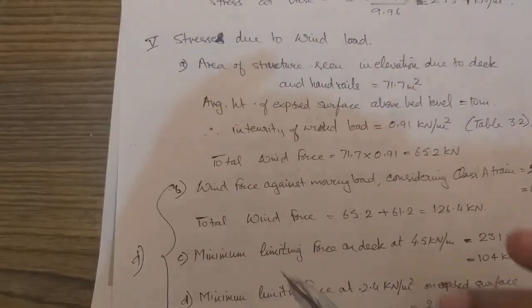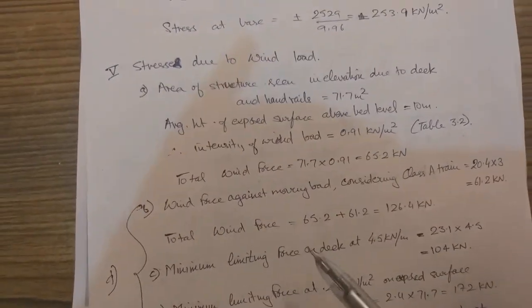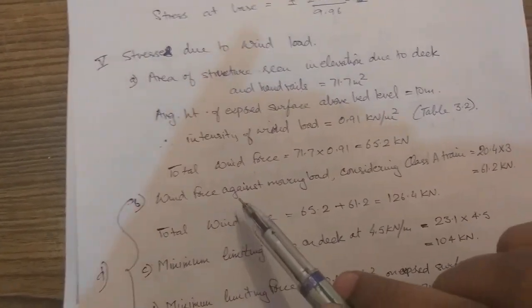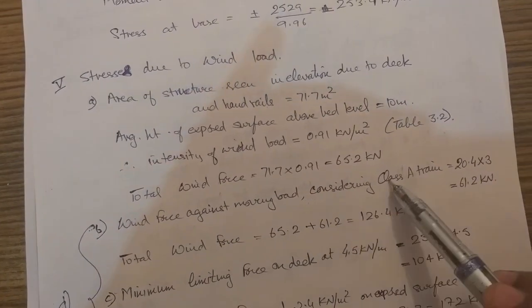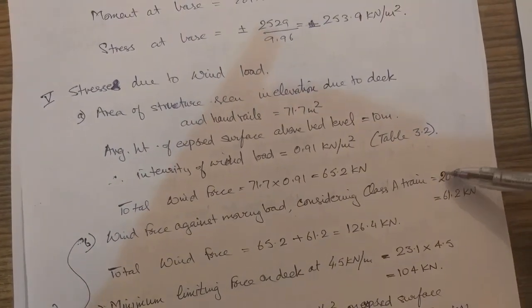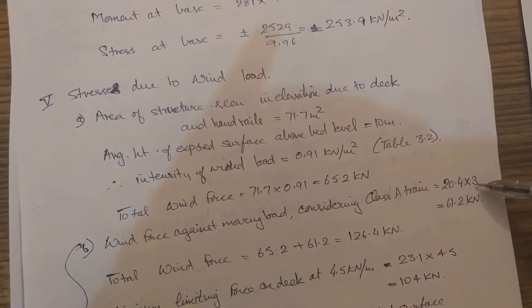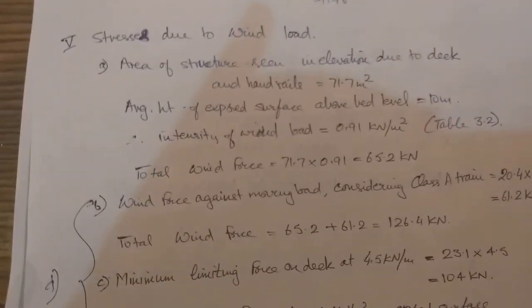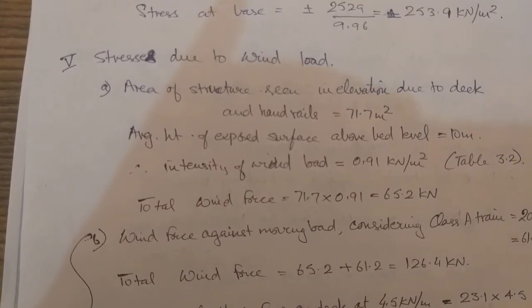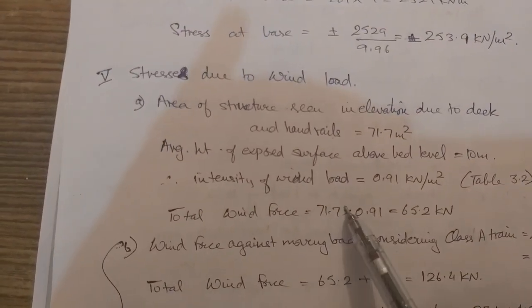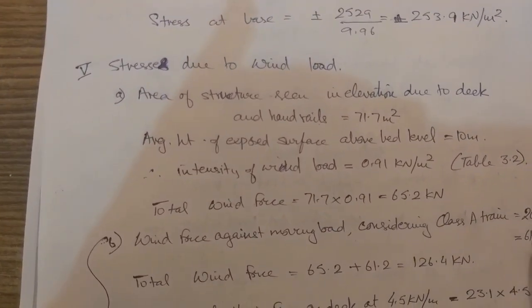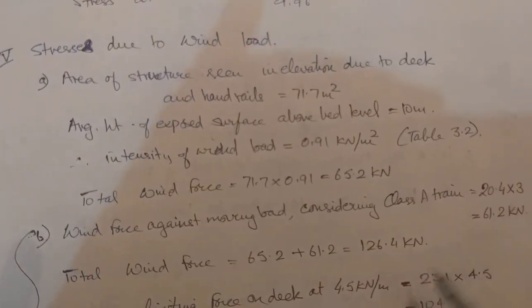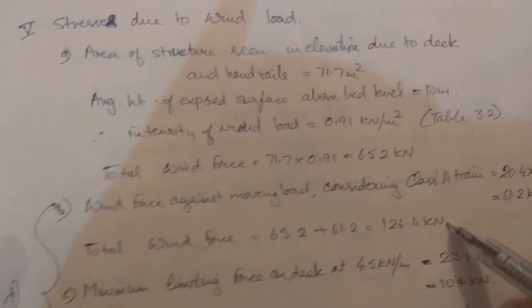Then I am going to calculate the wind force for three considerations. First is the wind force against moving load, considering a class A train. That gives a specific area of 20.4 into 3. This gives 61.2 kilonewton as the wind load. So the total wind force in this case is 65.2 plus 61.2 plus 61.2, which comes out to be 126.4.